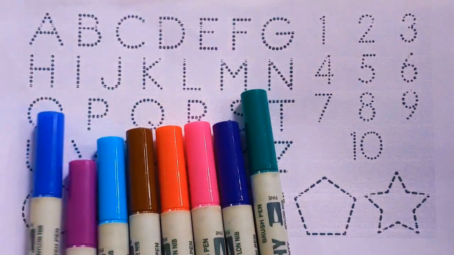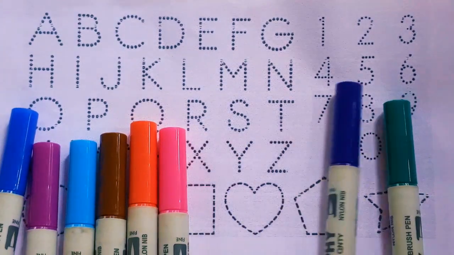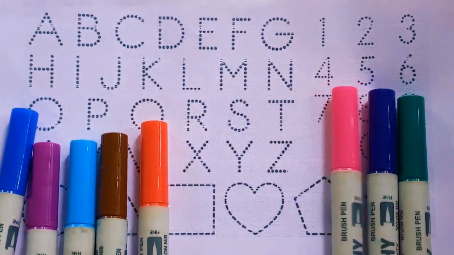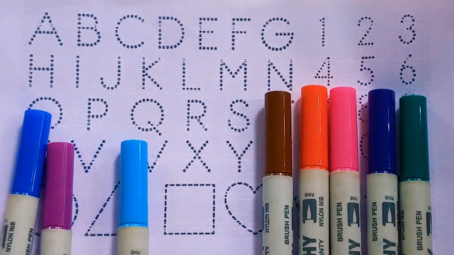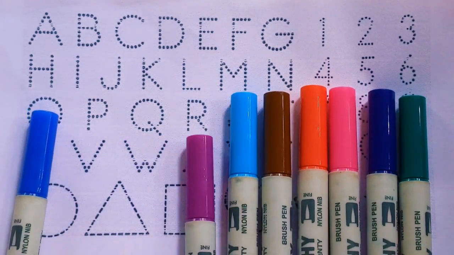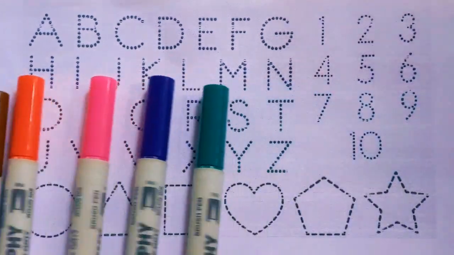Hello children, let's learn some colors name. It's a green color, violet color, pink color, orange color, brown color, sky blue color, purple color, and this is dark blue color.